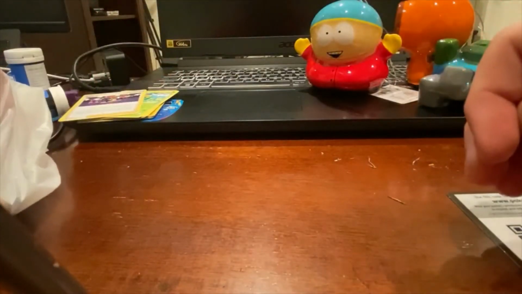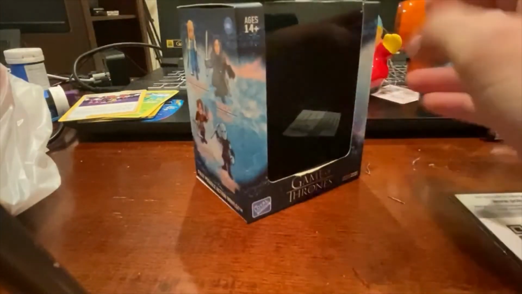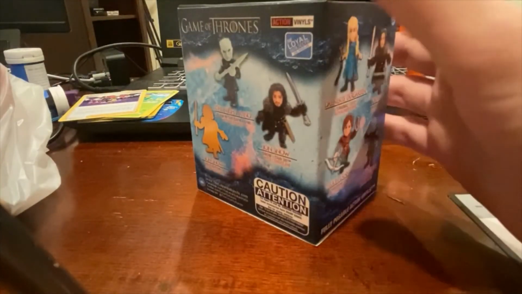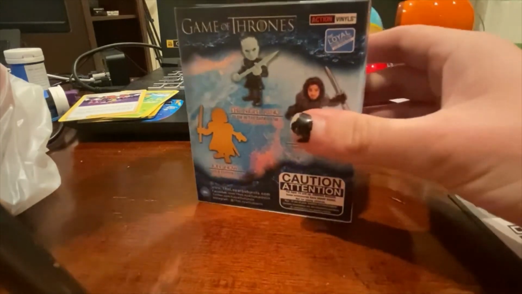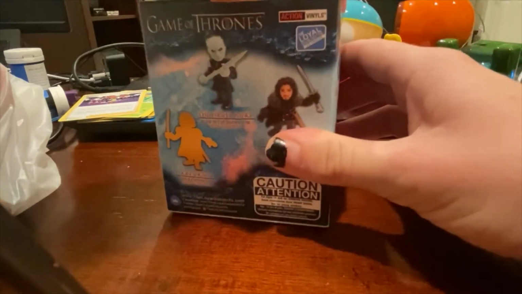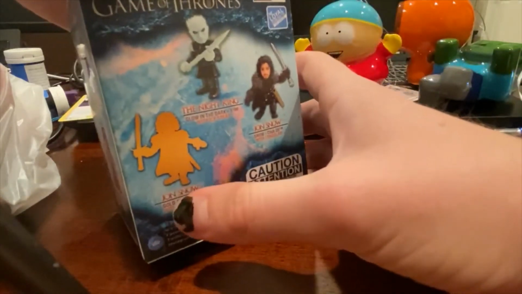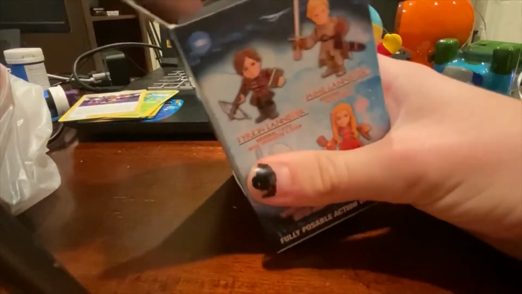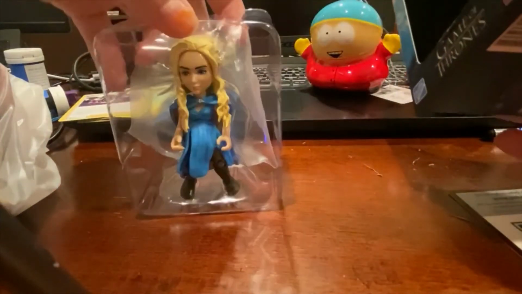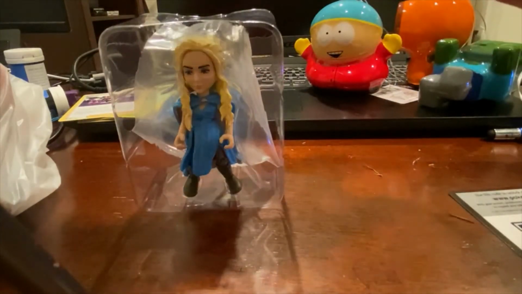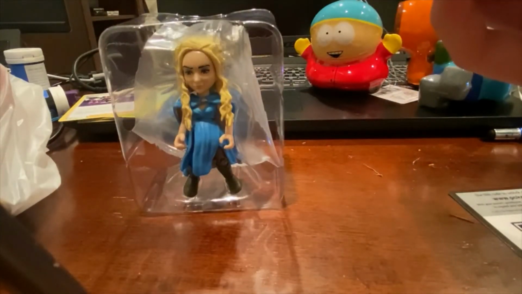Okay, so next thing is a collectible mystery mini of Game of Thrones, which, despite the fact I've never watched the show, I've only seen clips, and to be honest, I do like Game of Thrones. So let's see. As we can see, there's a gold rare figure, because of course. Now, let's see who we get. Okay, we have gotten Daenerys Targaryen, which is 2 out of 12.